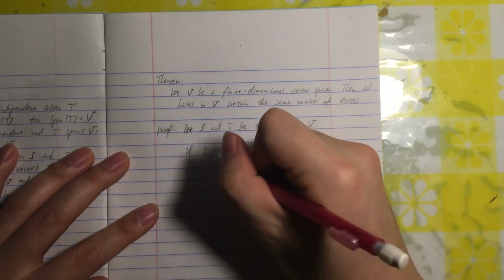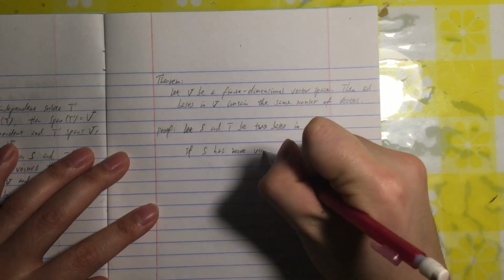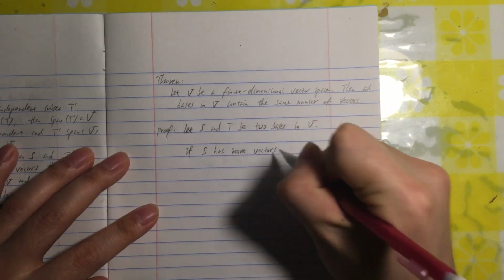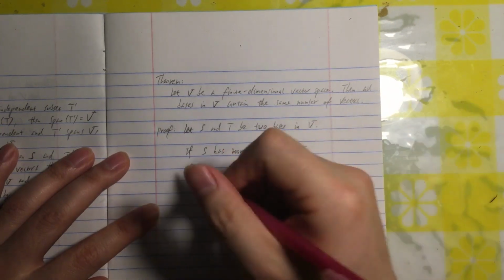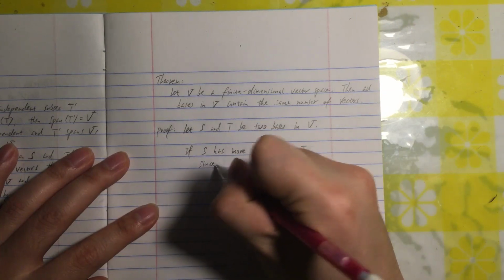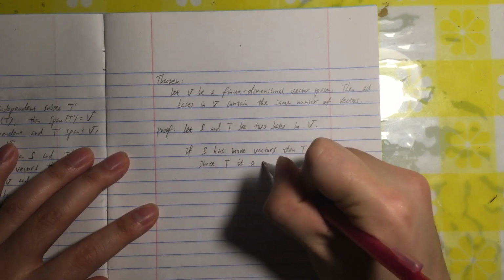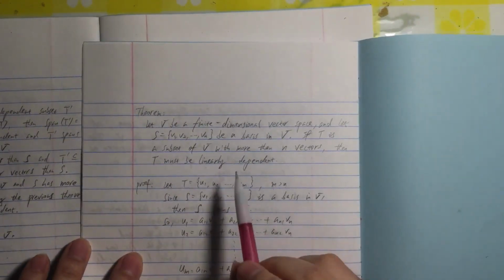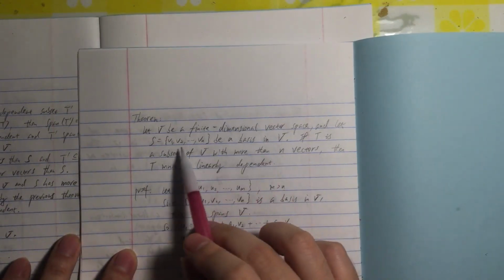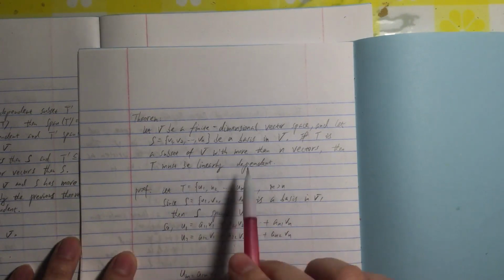If S has more vectors than T, then since T is a basis, by the previous theorem we know that a set with more vectors than a basis must be linearly dependent.